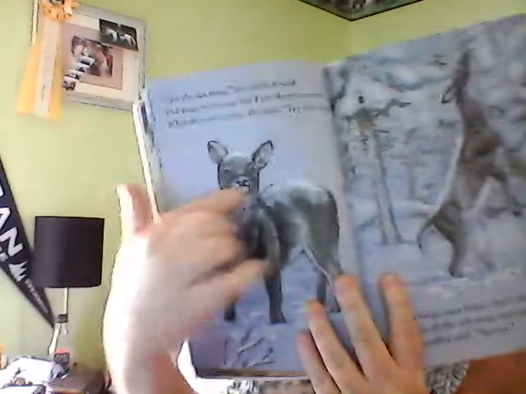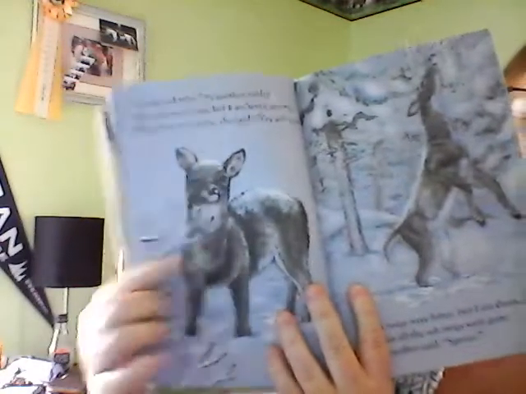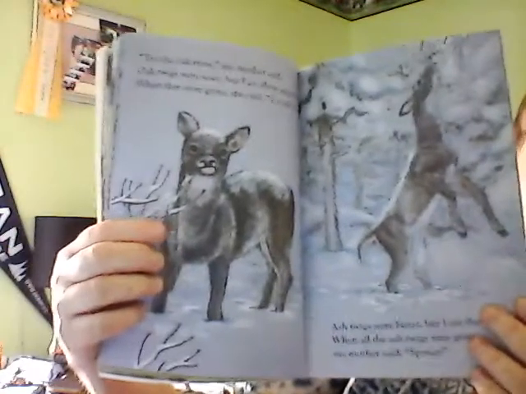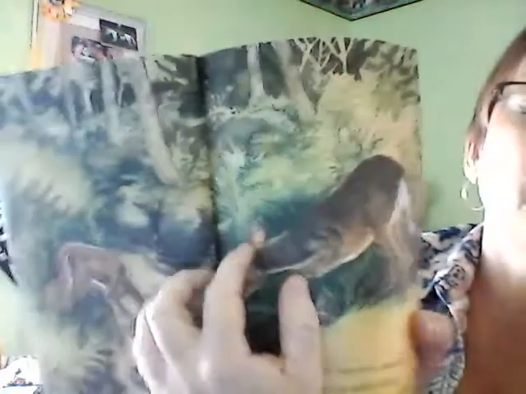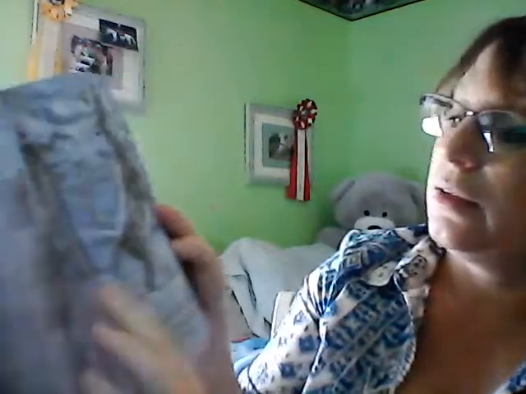Look how fluffy and furry he is. Can you see the difference? From winter, he's got a full coat. Let's see what he looks like in the spring. He's not so furry in the spring, right? He's more like sleek. And now he's burly and furry.